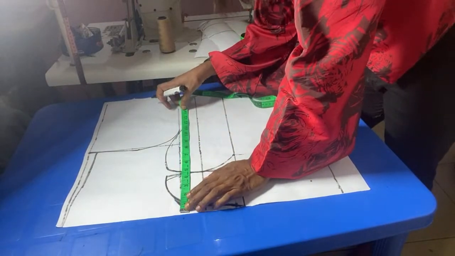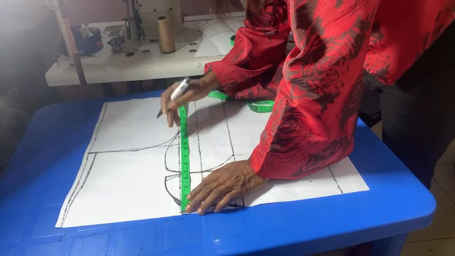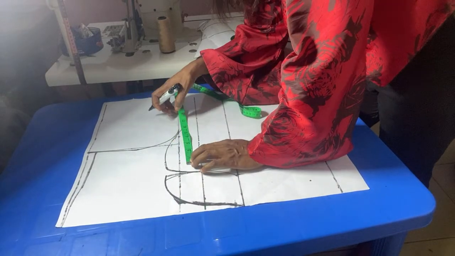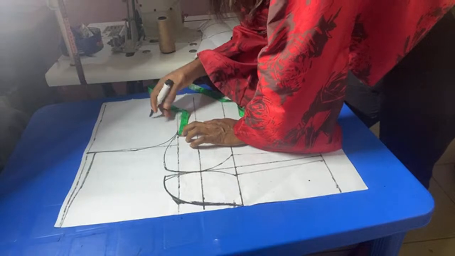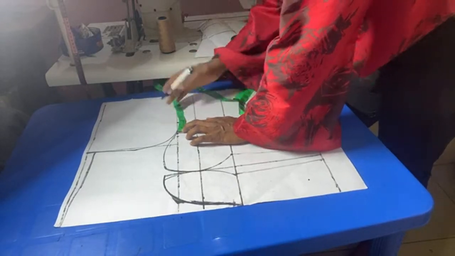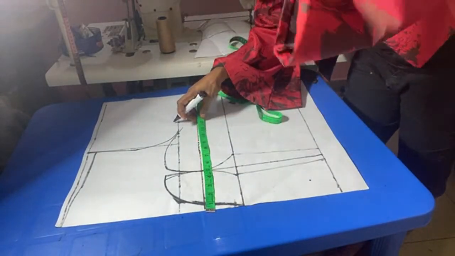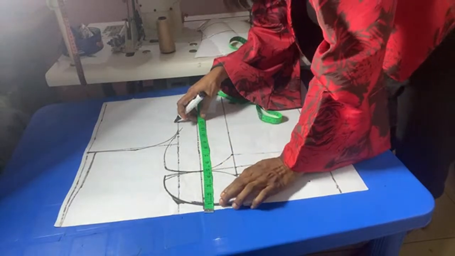So our bust, like I said earlier, our bust is 40. I'll mark that 40 inches here, and then this half of an inch, bring that back into your pattern, and then add your stitching allowance at this point. Add your stitching allowance, okay? And then the next thing, we're going to come to our under bust measurements.